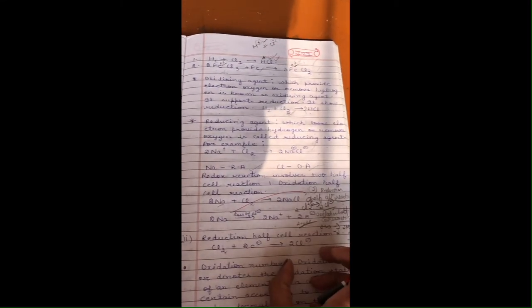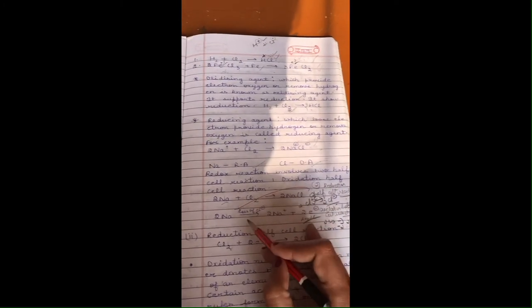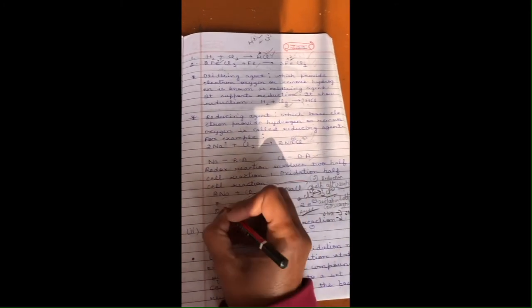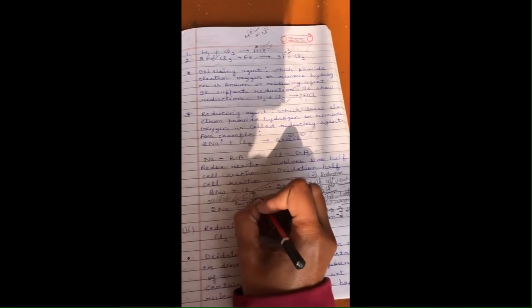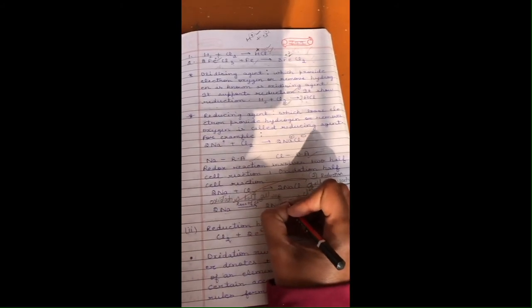This is the reduction half cell reaction. And then you have to take the overall addition of these 2 reactions. So this is the oxidation half cell reaction, and second is the reduction half cell reaction.